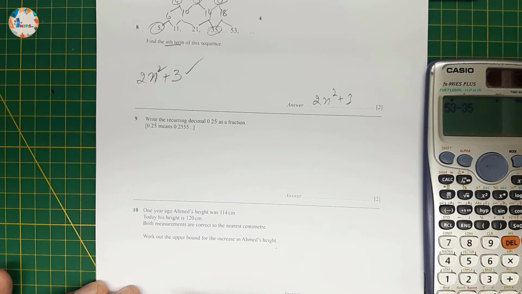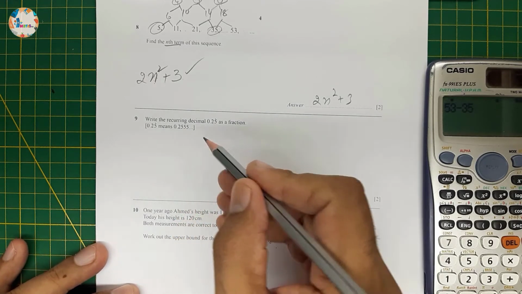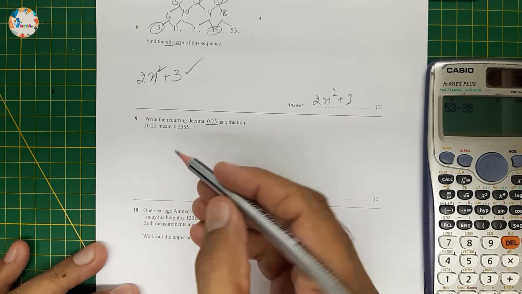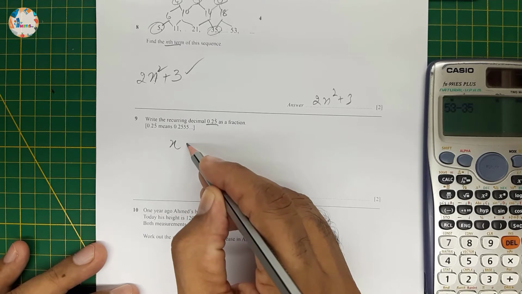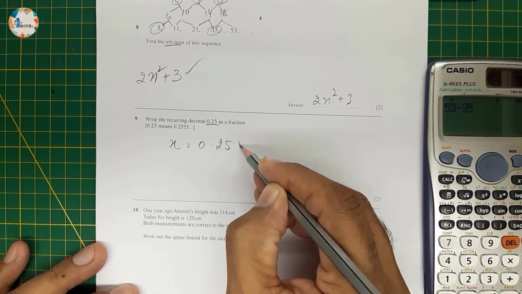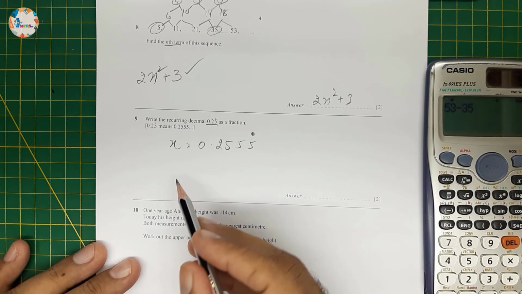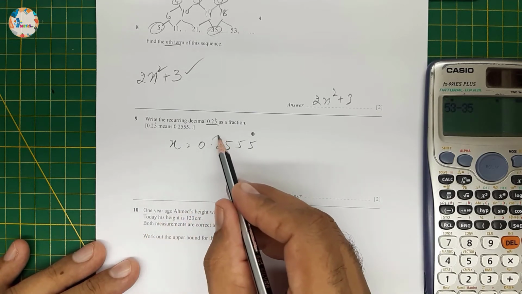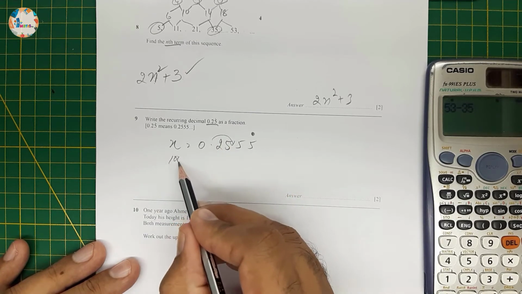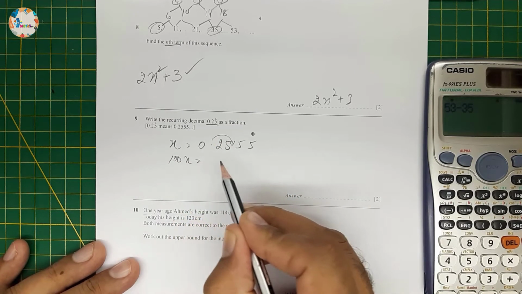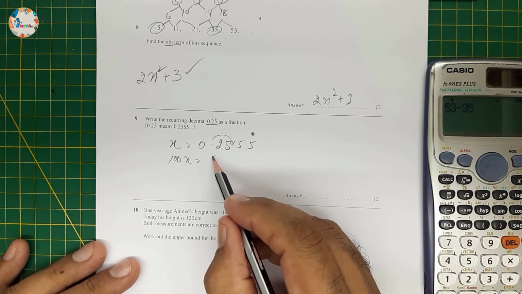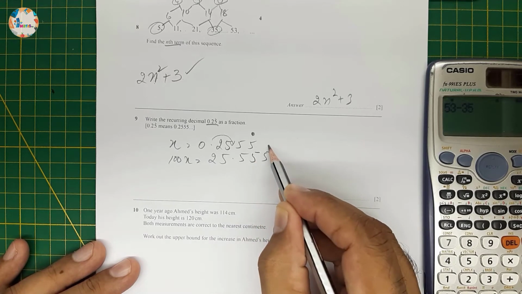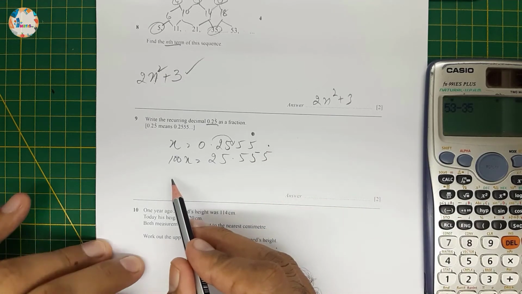Then coming to question number 9. Write the recurring decimal, this one, as a fraction. So we can write x is equal to 0.2555 recurring. This is recurring, so we can move the decimal over here. So we can write 100x, basically, will be equal to 25.555 recurring.